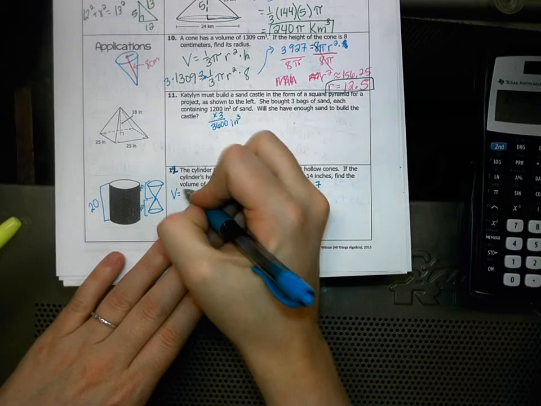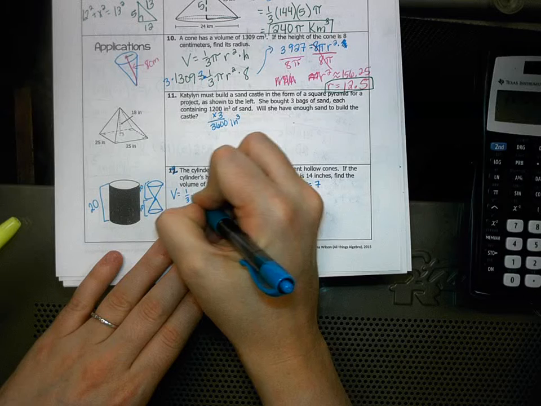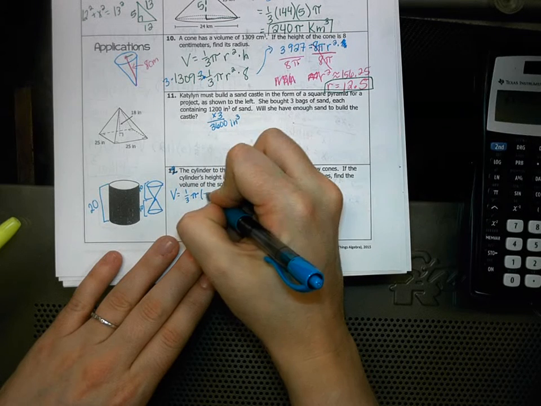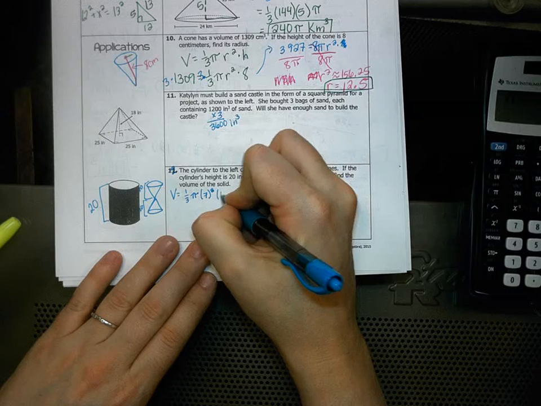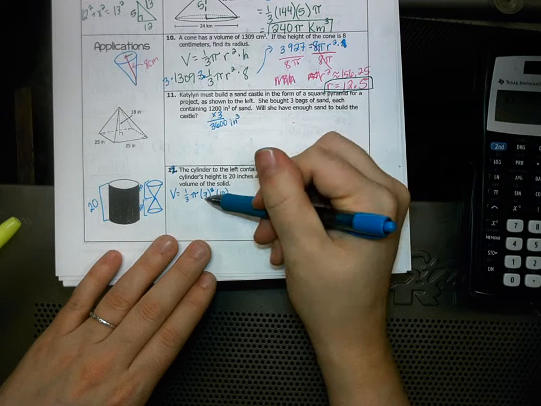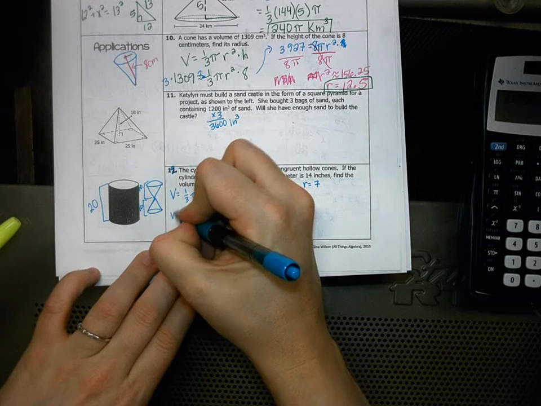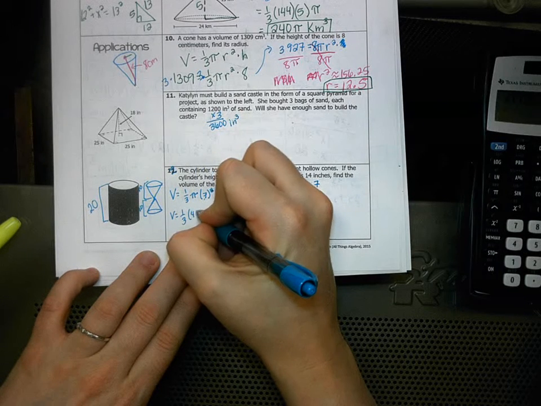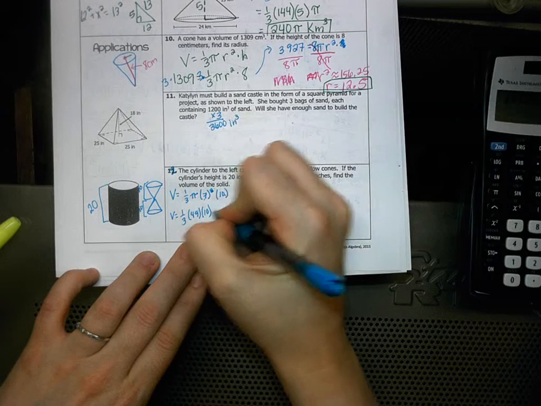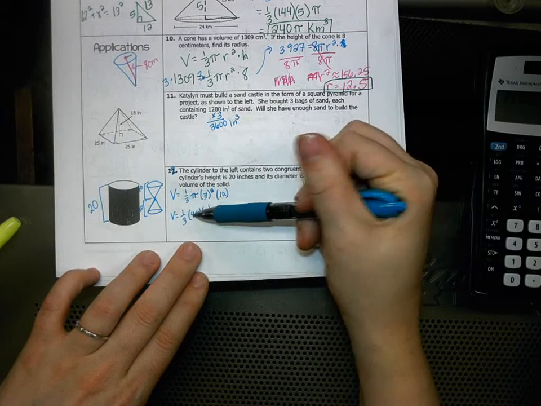So 1/3 pi times my radius, which is 7 squared, times the height, which is 10. So 7 times 7 is 49. 49 times 10 is 490. So we're going to do 490 divided by 3, or 49 times 10 divided by 3, same thing.